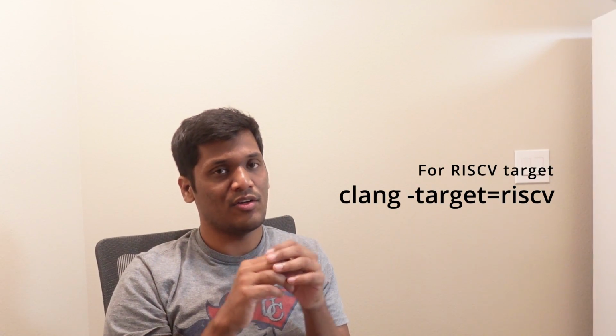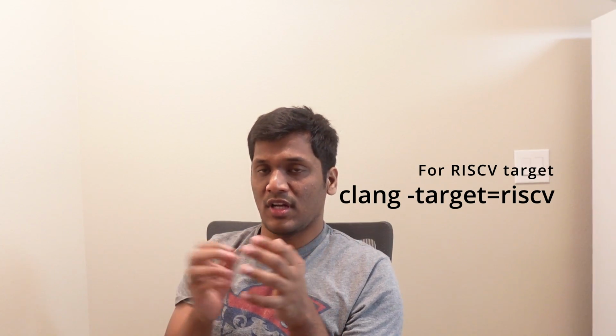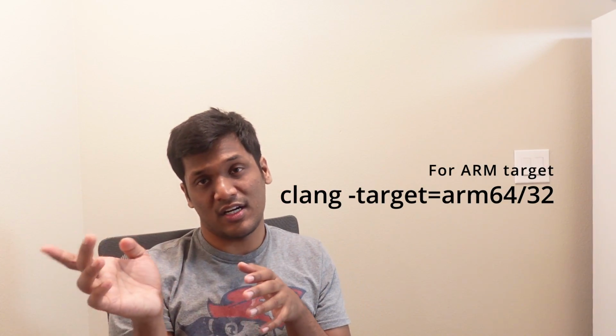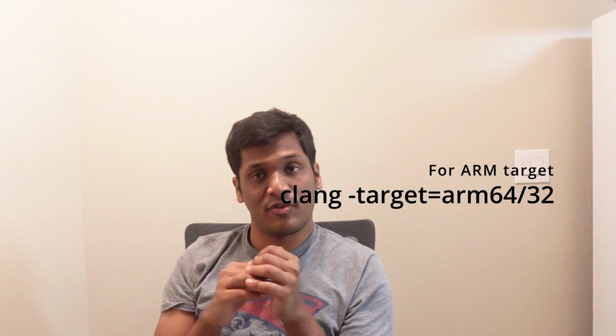For example, if you're working on RISC-V, the argument to the Clang compiler should be --target=riscv, or if you're working on ARM64, it should be --target=arm64, or ARM32, whatever the target is that you're working on. Just by passing the target argument, the compiler will get to know that this engineer is working on so-and-so target. So that's an advantage of the Clang compiler over GCC, I would say.